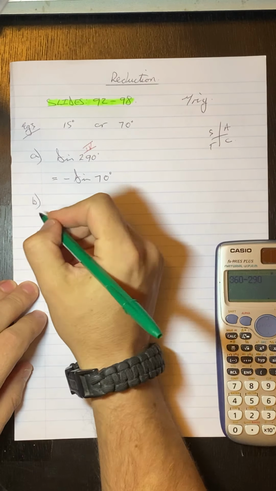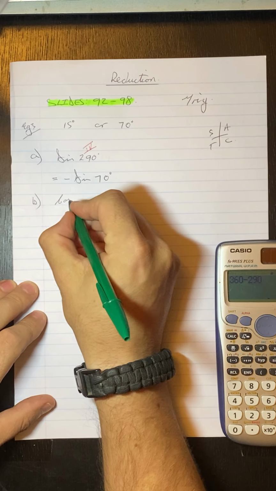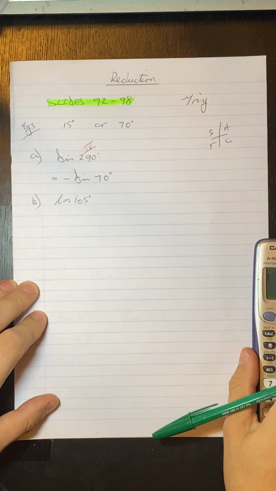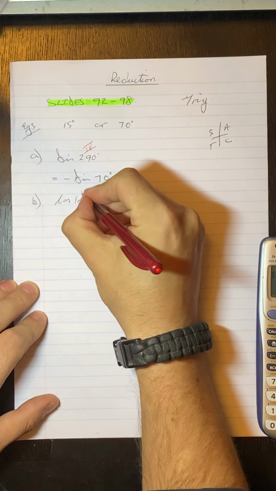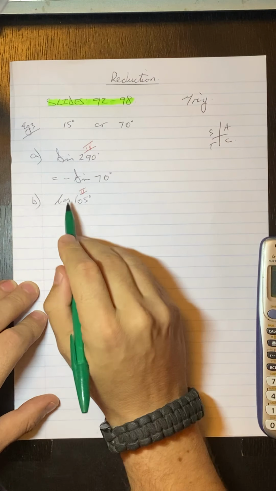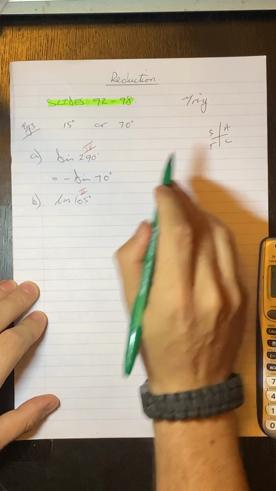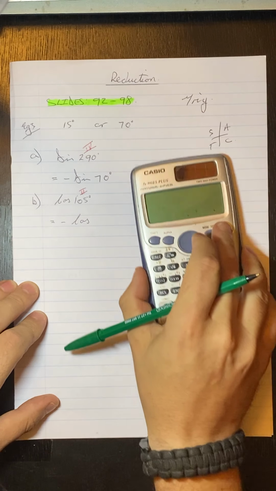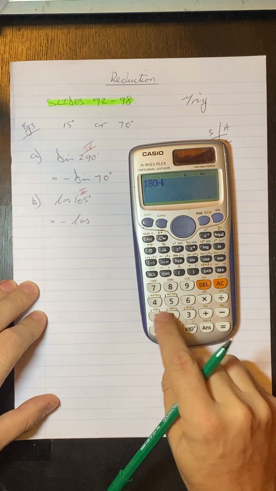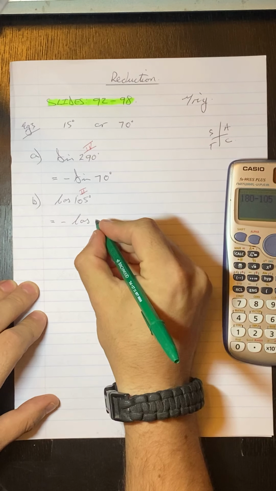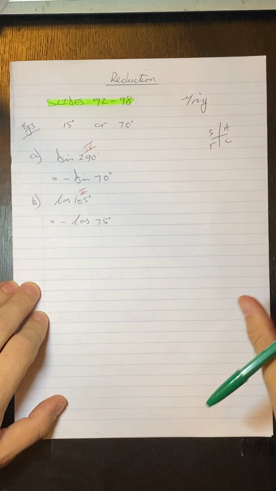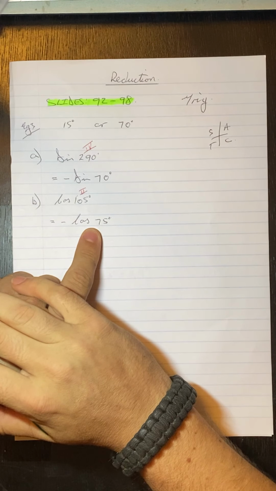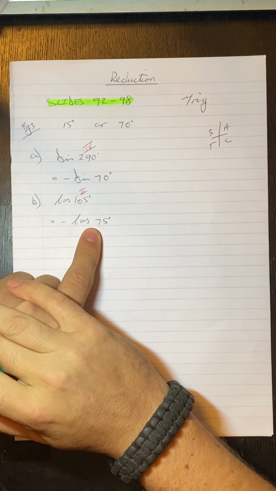If we look at example B, we've got cos 105 degrees. 105 is in the second quadrant. We know that cos in the second is negative, so this will become negative cos. To reduce that, we say 180 minus 105, and we get 75. Now we've got a bit of a problem because 75 is neither 15 nor 70. But we can be tricky.